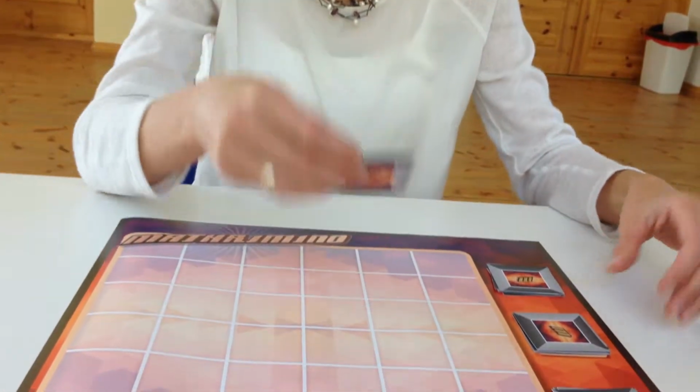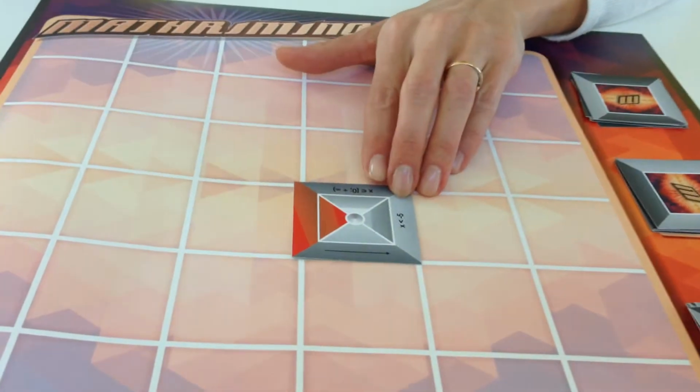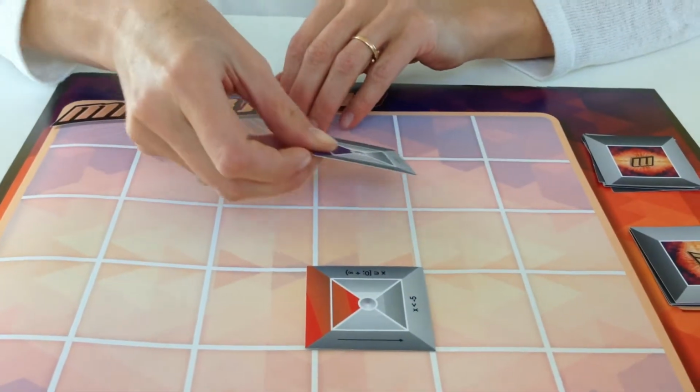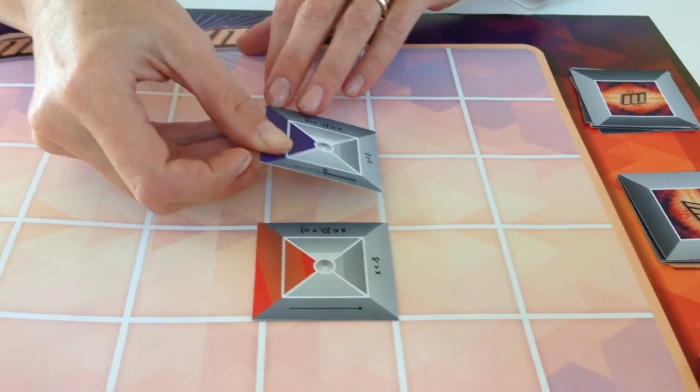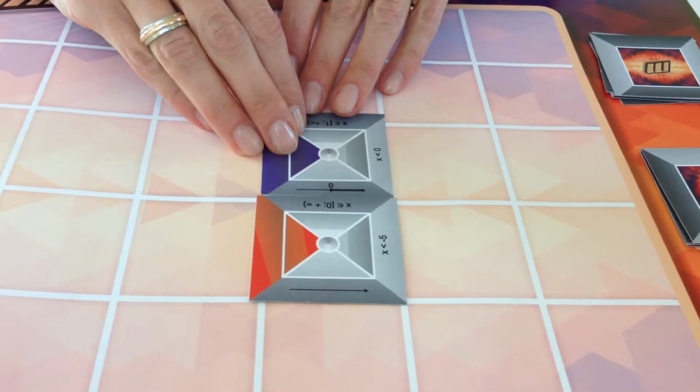player. The first player can take from his pile and place the card on any of the fields on the board. The next player should play a card that matches one of the sides of the card that is already on the table, such as this.